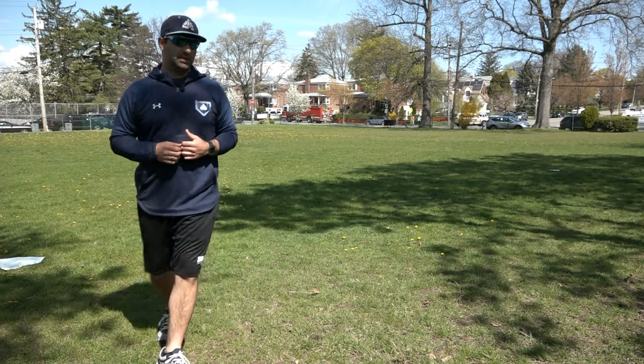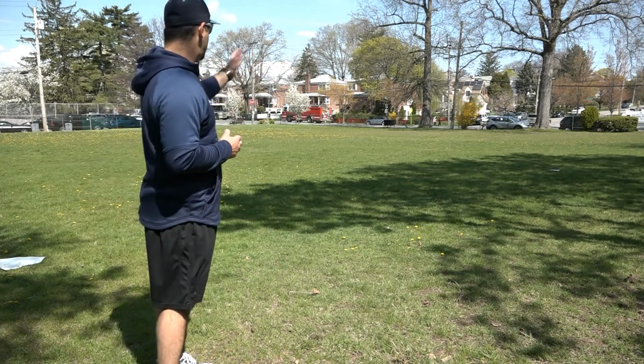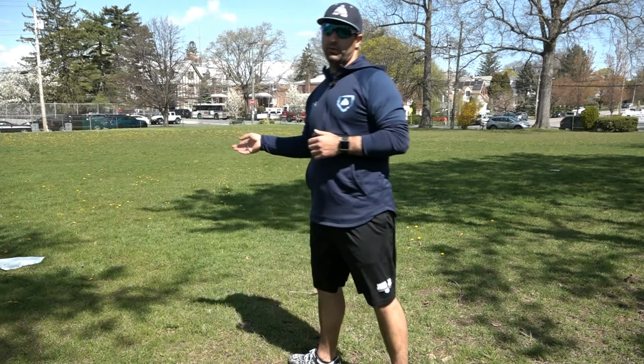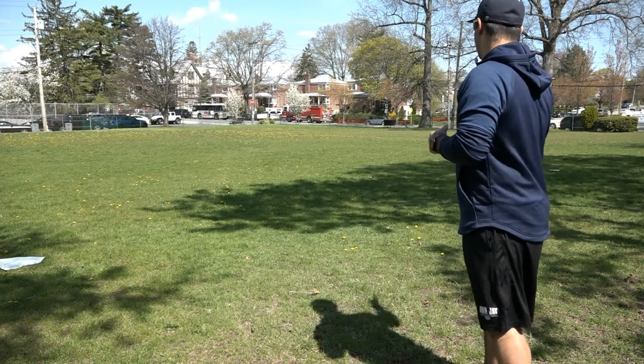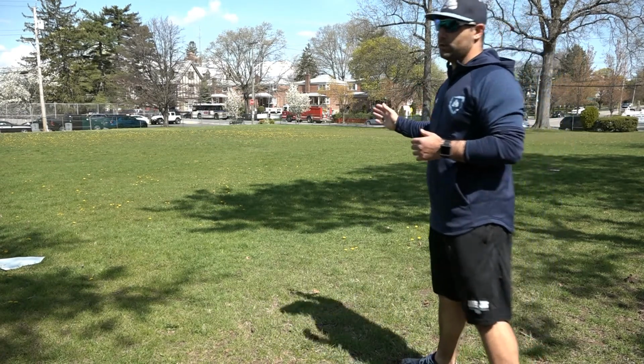So I have a little league field set up already. So we have first base, second base, and third base. So although not the depth, it's just for the visual of where we're going to be for this demonstration.